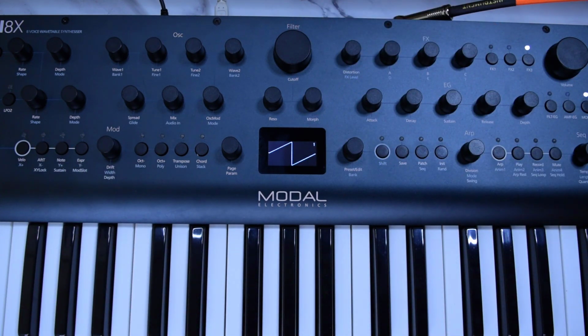Now we have the third modulation pre-assigned slot. Now in this one is going to be the velocity to the volume of the amp EG, the depth of the amp EG.